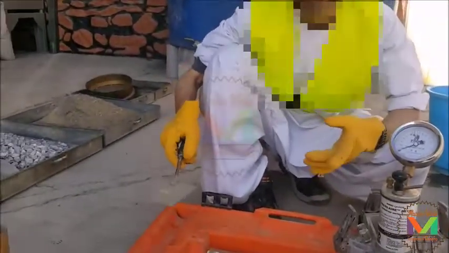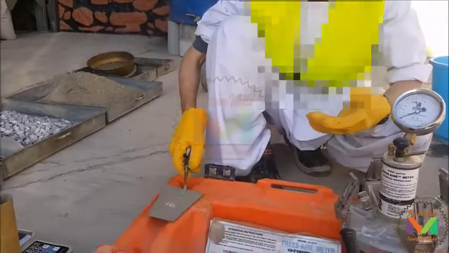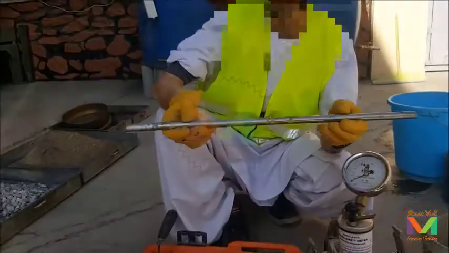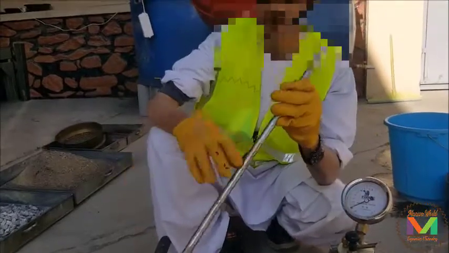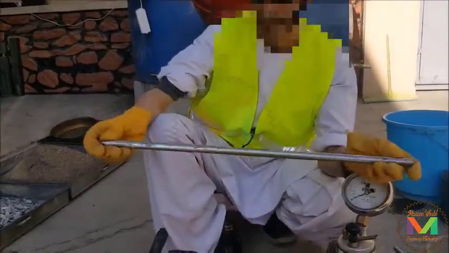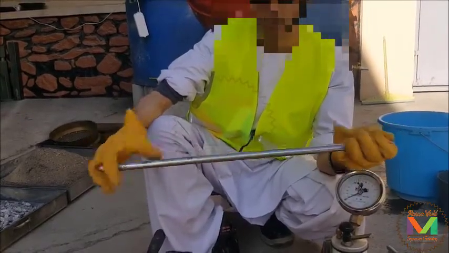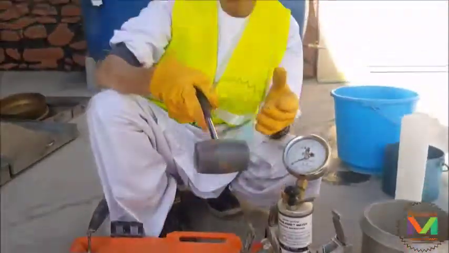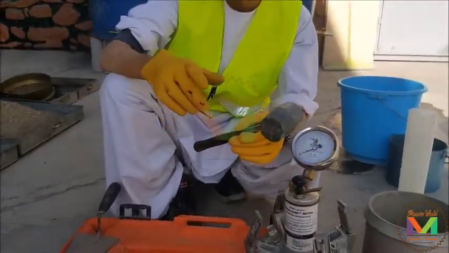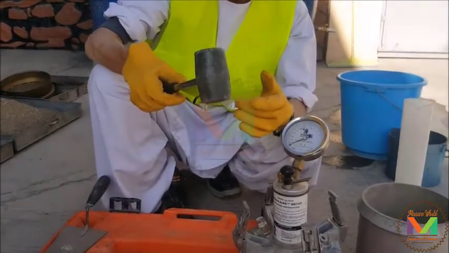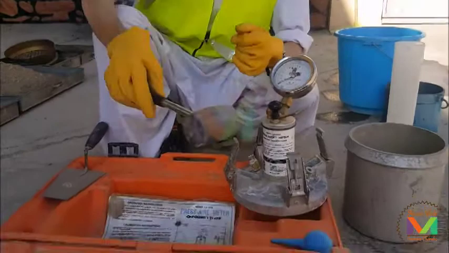We have a trowel, a standard brick mason's trowel, as per section 4.8. We have the tamping rod as per section 4.9, a round steel rod of 16 mm diameter and 24 inches long. And we have a rubber mallet as per section 4.10. The rubber mallet shall weigh 0.23 kg.